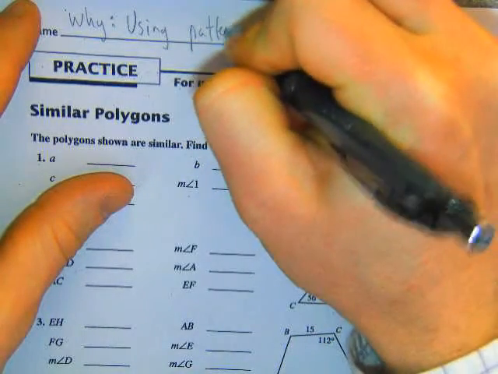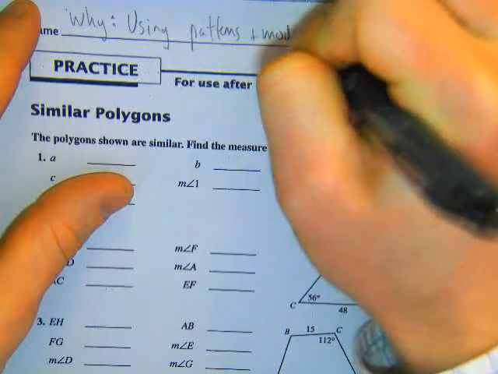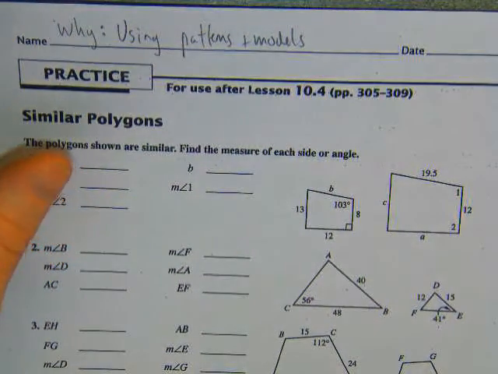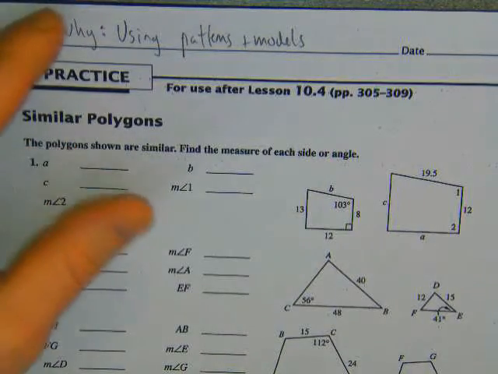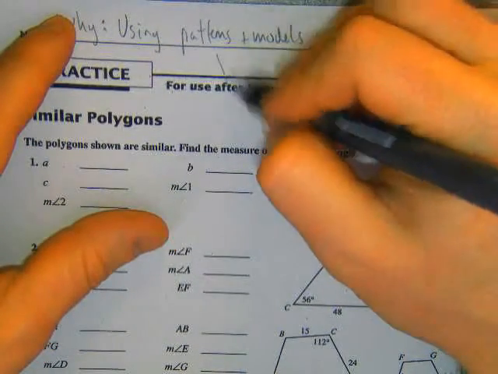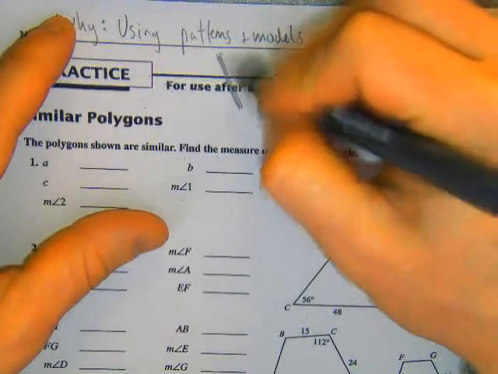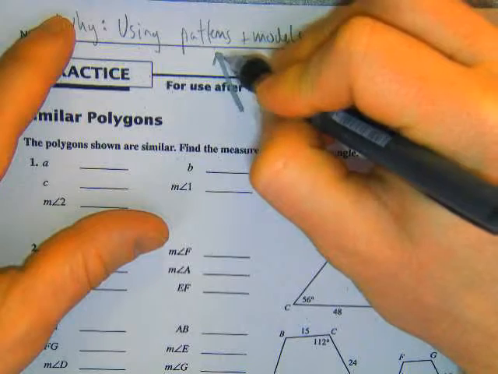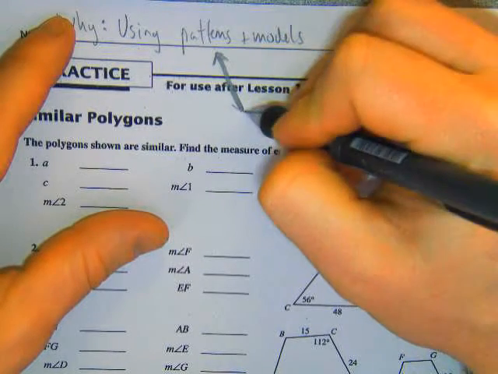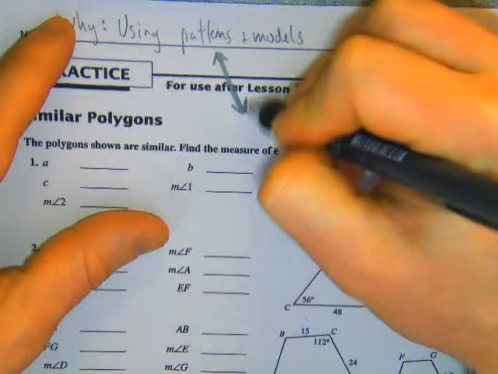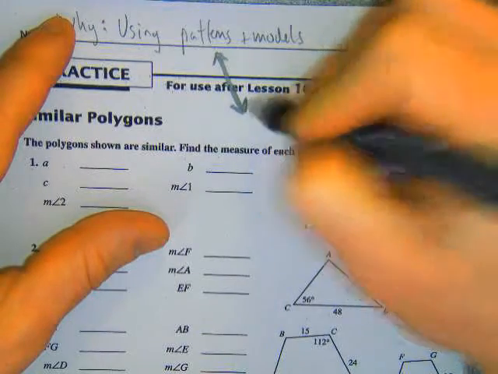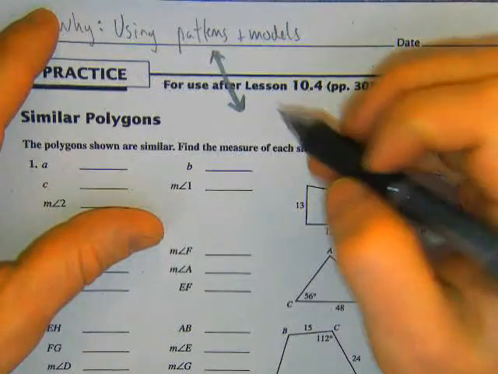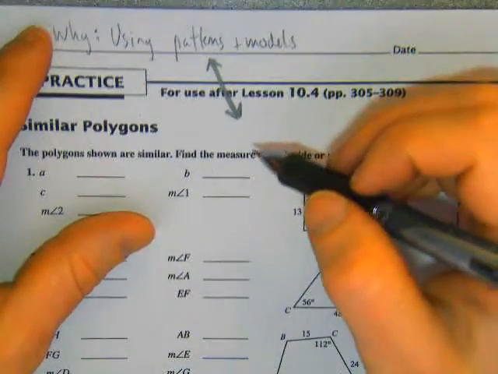Using patterns and models. And this is key, and I understand more than anybody that it's not always perfect and life's not always this clean. I get that. However, we do have some models that can give us some information, and while it may not be perfect, it'll certainly inform our decisions, which is helpful.